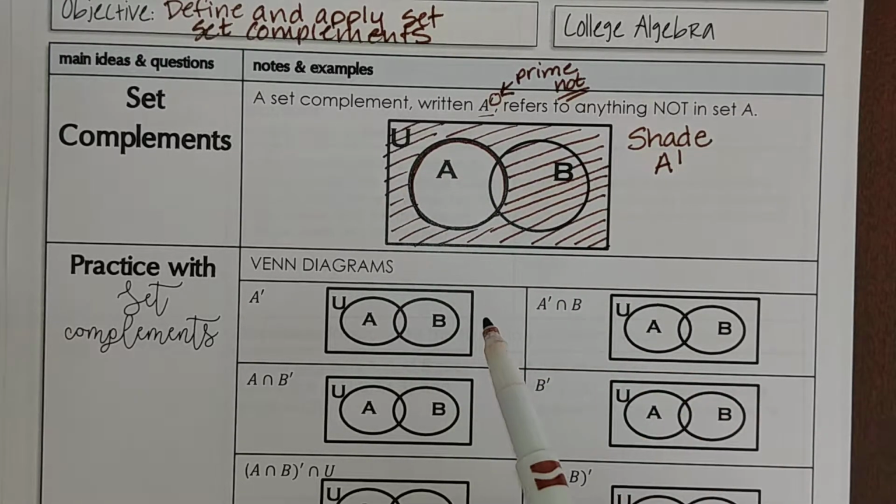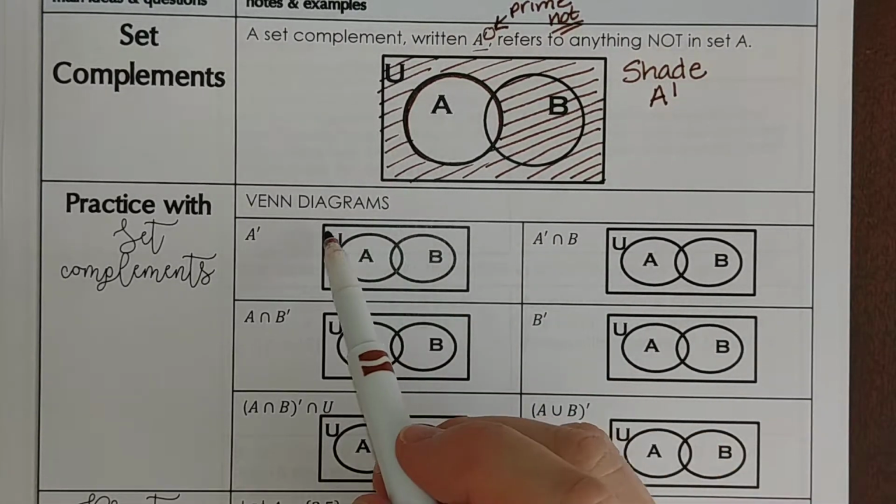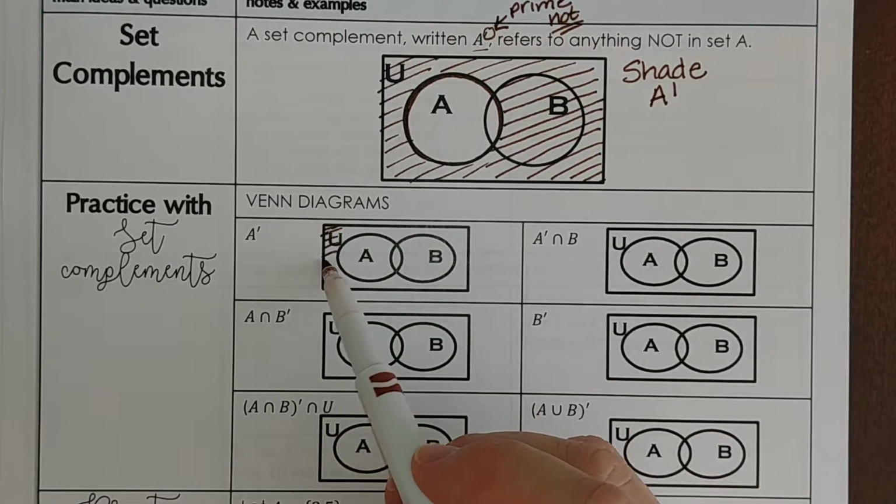I only want everything not in A. So again, here we have shading A prime.